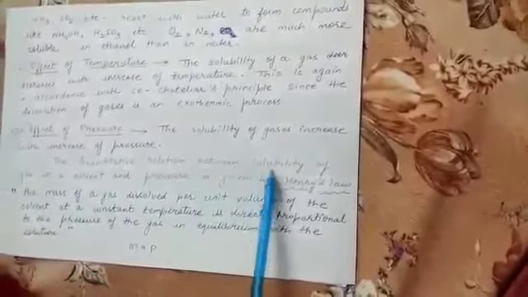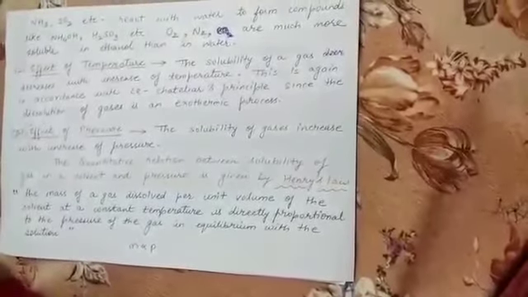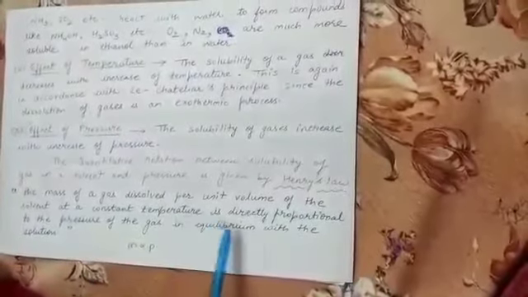The quantitative relation between solubility of a gas in a solvent and pressure is given by Henry's law. So Henry gave a mathematical relation between the solubility of gas and pressure. Now what was Henry's law? Henry stated that the mass of a gas dissolved per unit volume of the solvent at a given temperature is directly proportional to the pressure of the gas in equilibrium with the solution. That is, M is proportional to P.